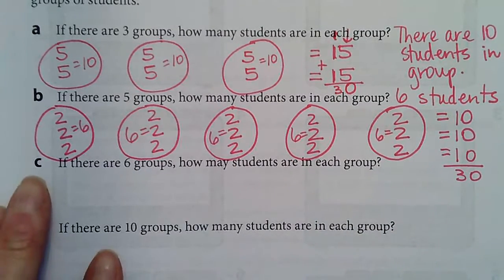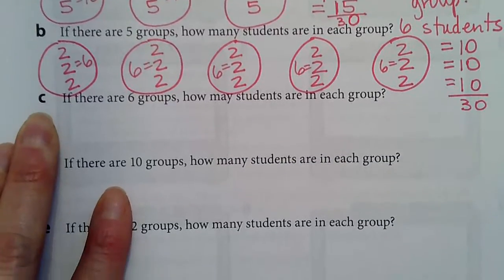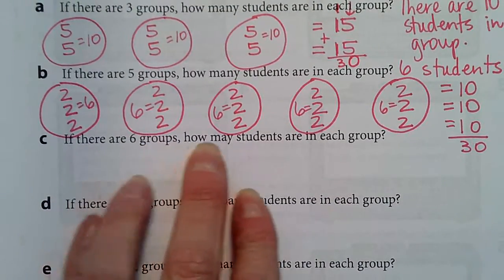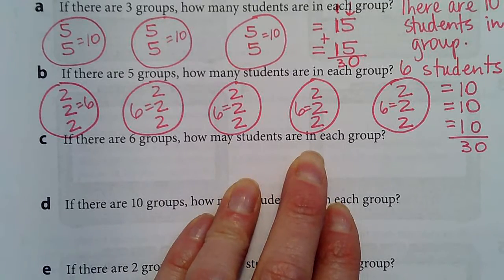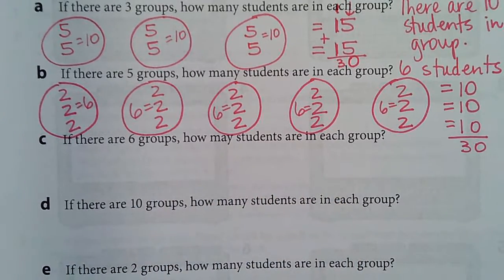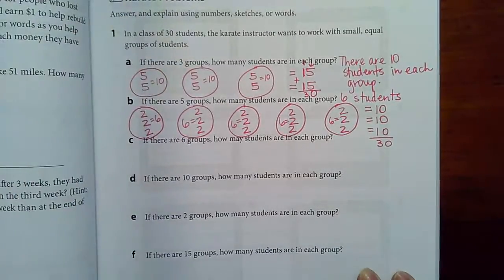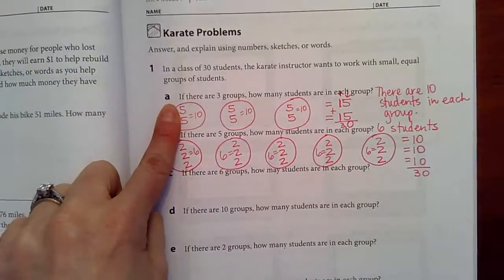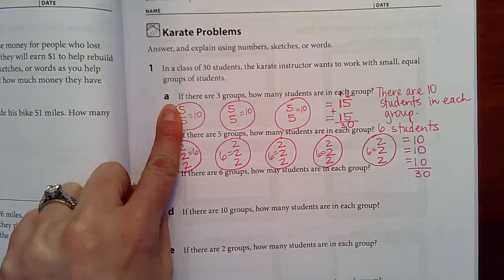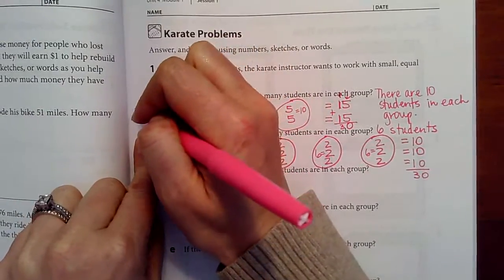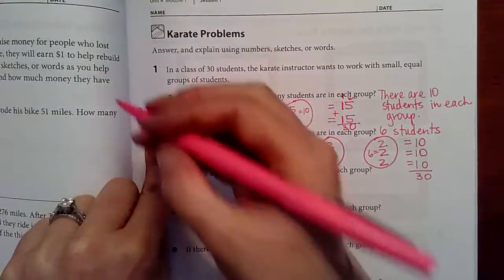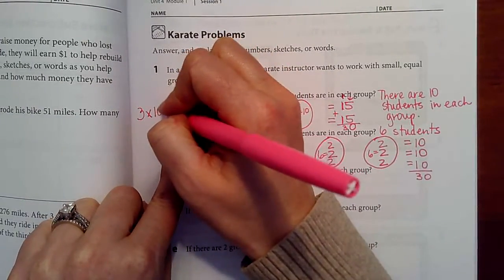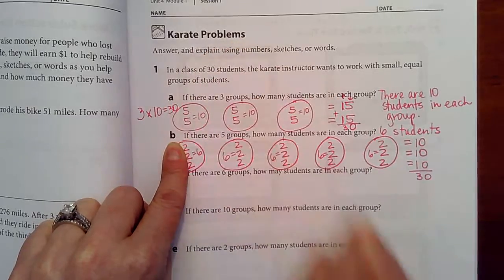Now look at C. C says if there are 6 groups, how many students are in each group? So something that I'm thinking about is, for part A, there are 3 groups times 10 in each group equals 30.